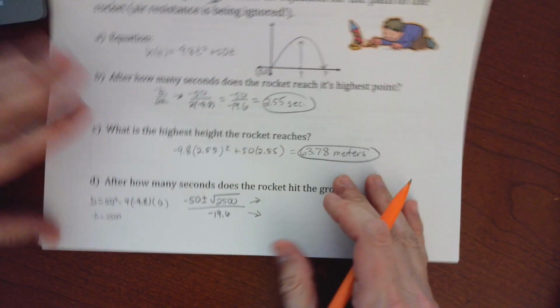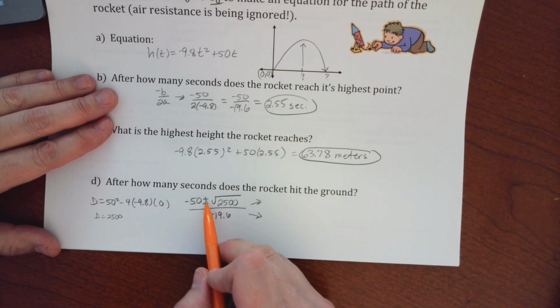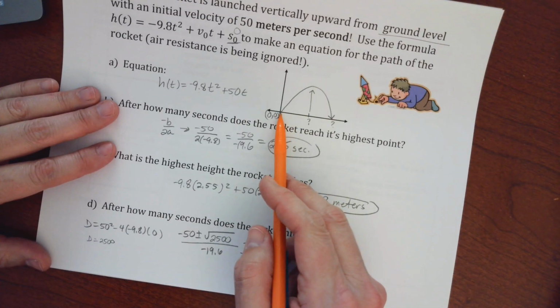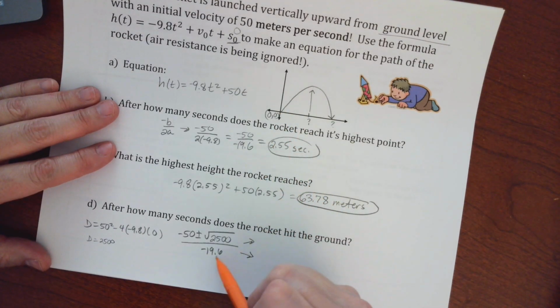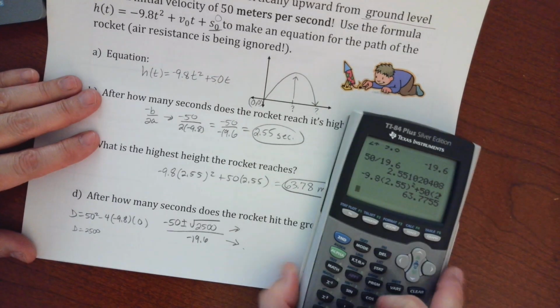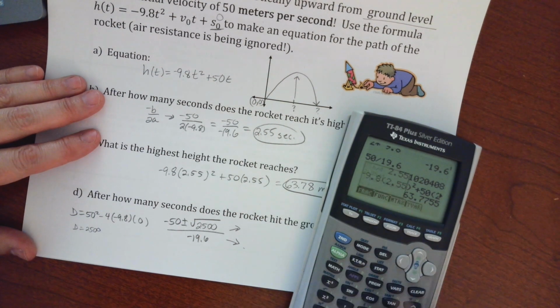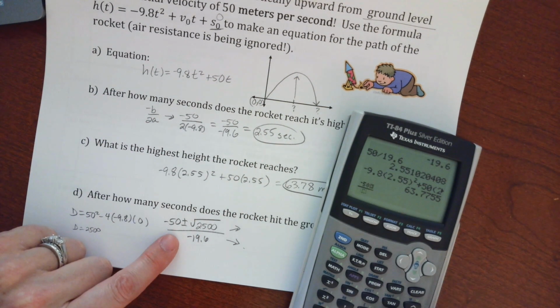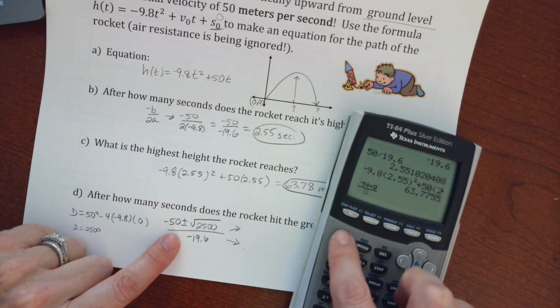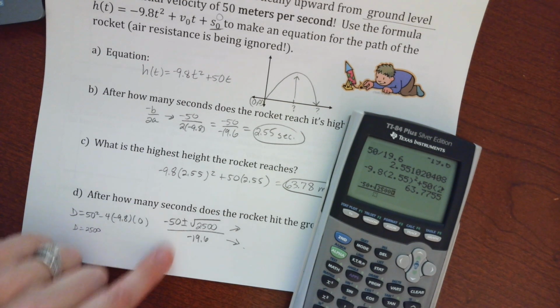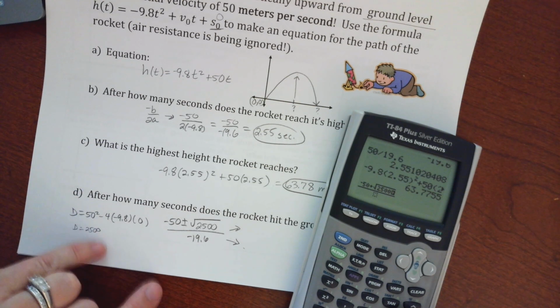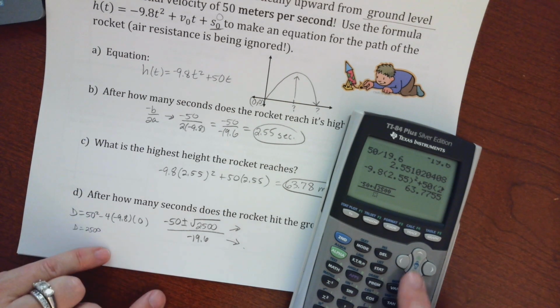All right, let's get our two answers. Pretty much what's going to happen when I do the addition, it's going to get me the answer back here. When I do the subtraction, it'll get me the answer over here. So I really just want the subtraction answer, but we'll just do it just to see. And actually, I know the addition answer better be 0. So I get negative 50 plus the square root of 2,500, which is 50, over negative 19.6.